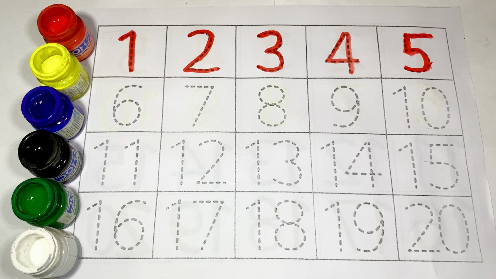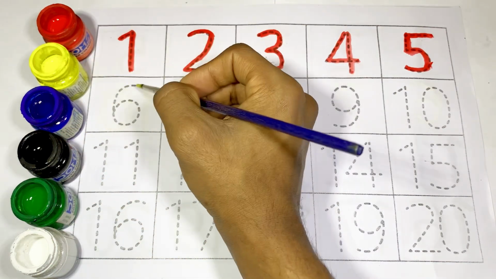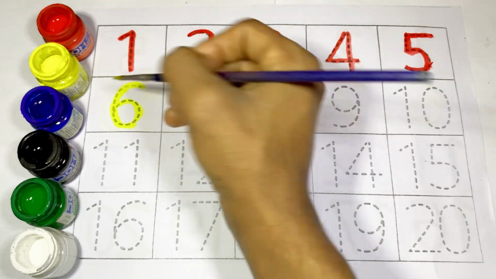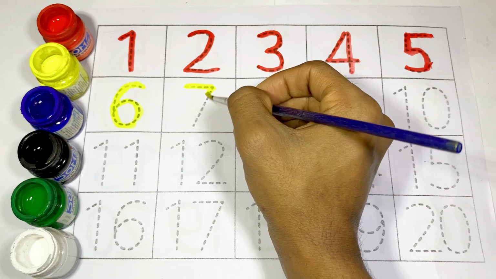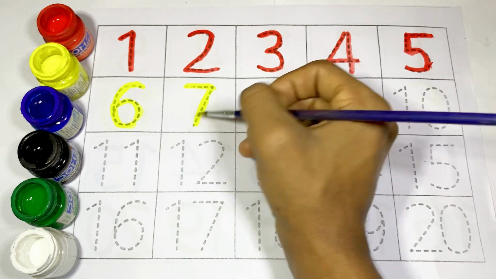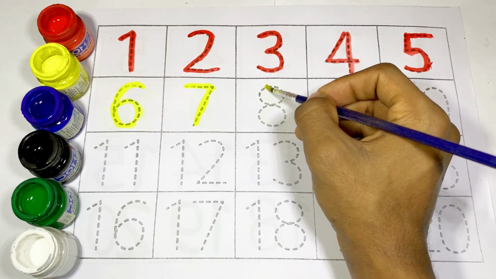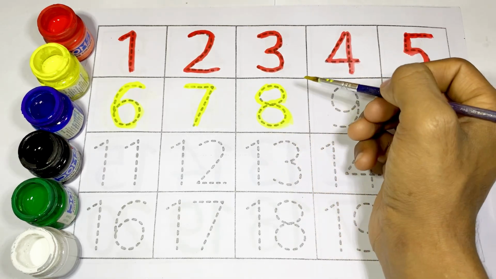Kids, next 6. The number 6 and use yellow color, S I X, 6. Kids, again use yellow color and draw 7, S E V E N, 7. Kids, again use yellow color and draw 8, E I G H T, 8.